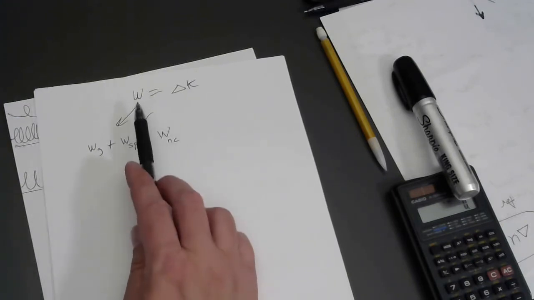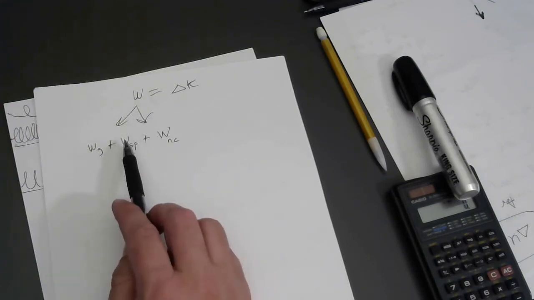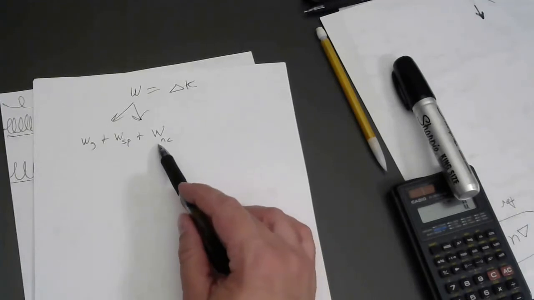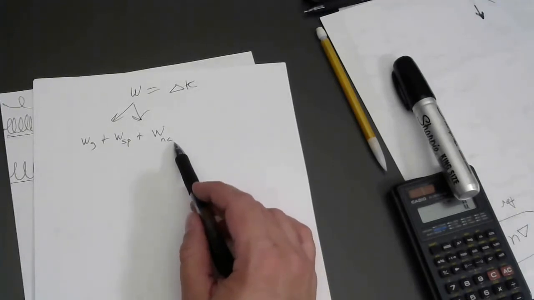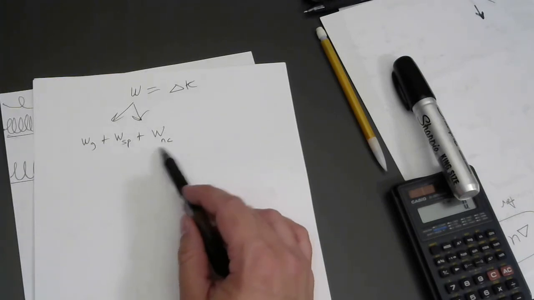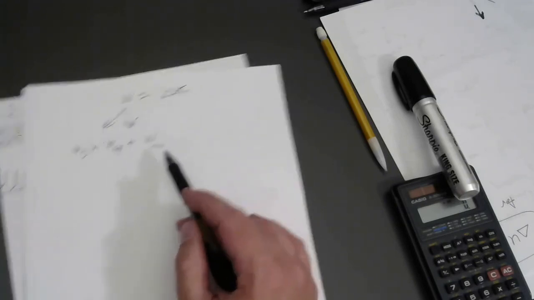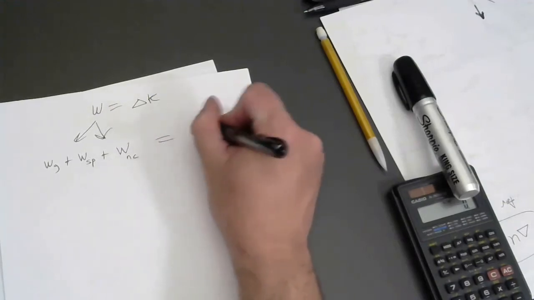And then the total work done would have to include, why am I doing round W's here and angular W's here? I'm inconsistent. This would be all other forces besides gravity and springs. We consider those non-conservative, like ropes that are being pulled by people. Friction would be an example. Air drag, a contact force from some other object. Those are all non-conservative forces. Set that equal to delta K.